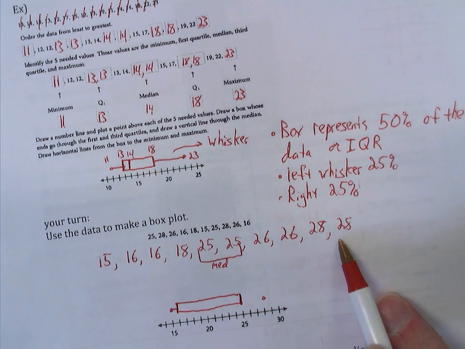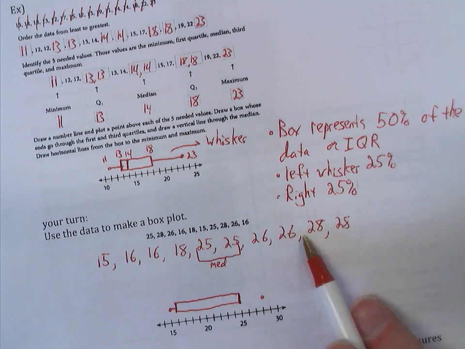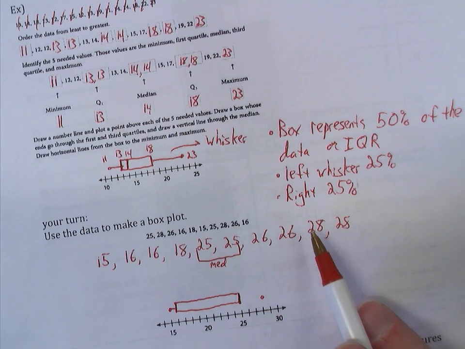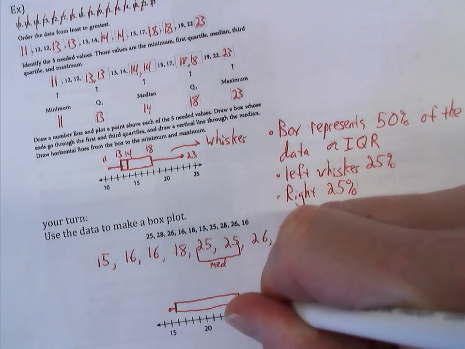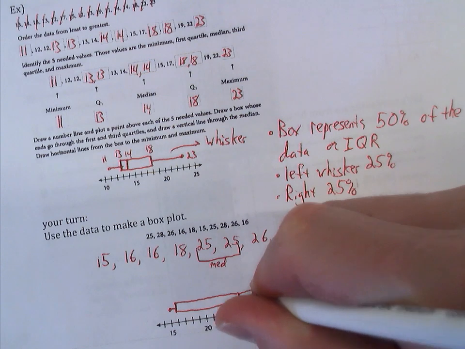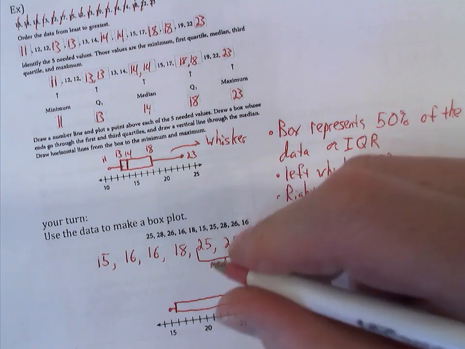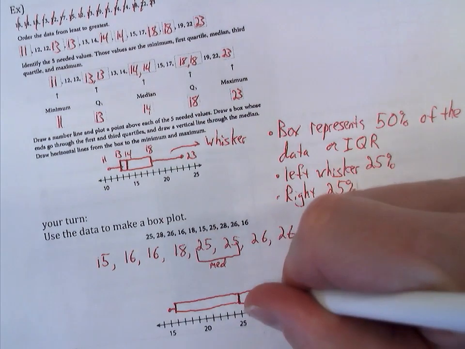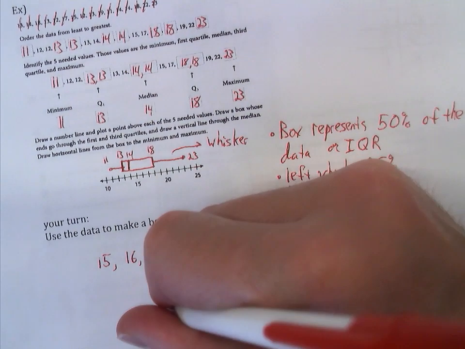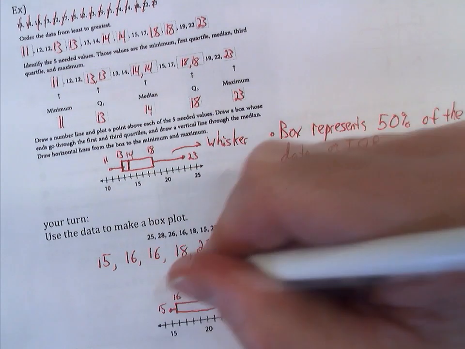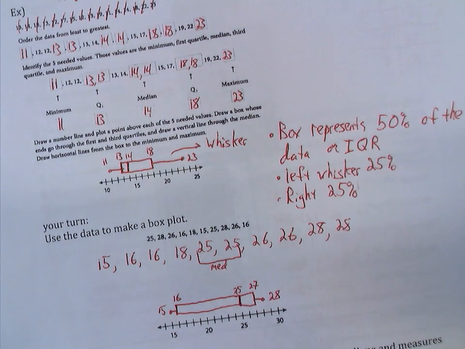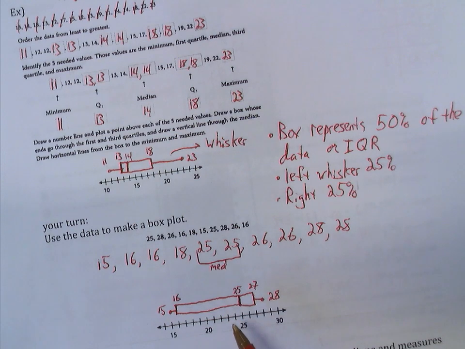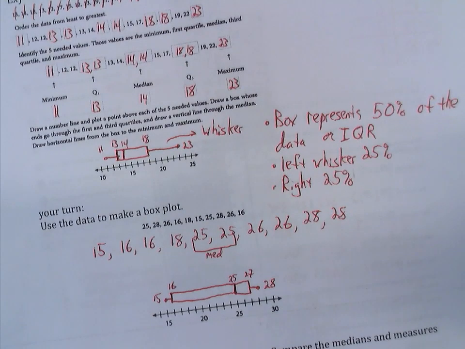The middle of quartile 3 looks to be about between 26 and 28, so that's about 27 really. So we are going to go out to 27, and then we make our other whisker. So we've got our maximum, 28, minimum, 15, 16, 25, and 27. And again, the box represents 50% of our data, and these little bits on the end, those are the other 25% and 25%. Okay?